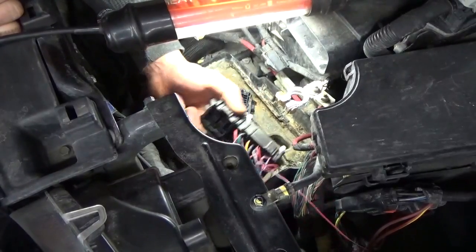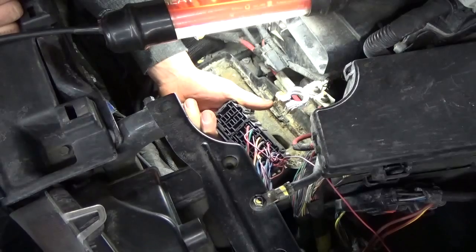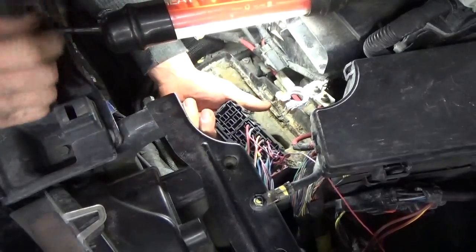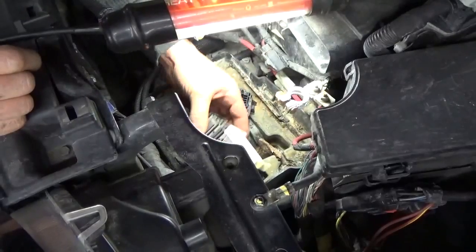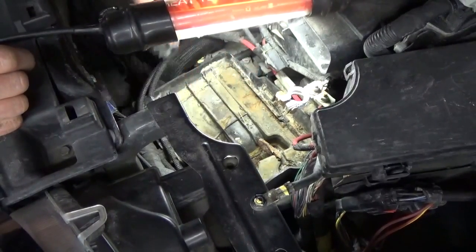I had to get them right through Dodge. I couldn't get them aftermarket in any reasonable amount of time, so I just grabbed some new relays through Chrysler and get this thing put back together. But yeah, not too big a deal. A lot easier than I thought it was going to be.